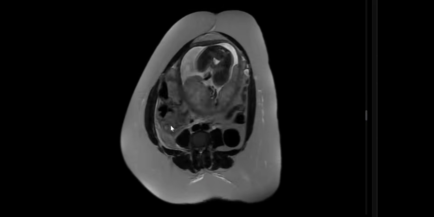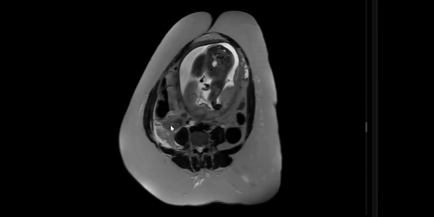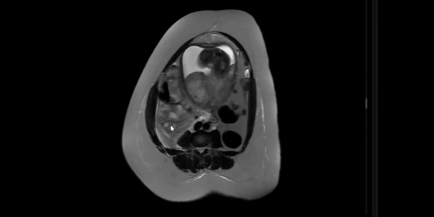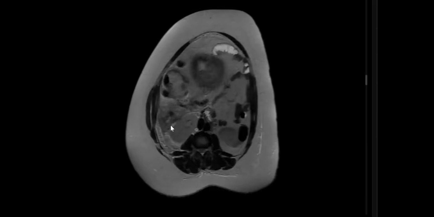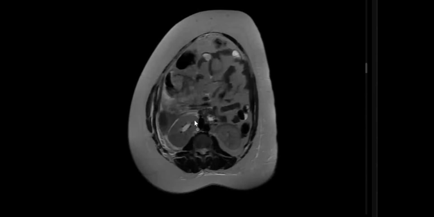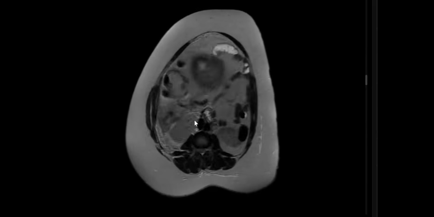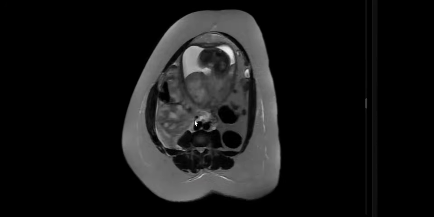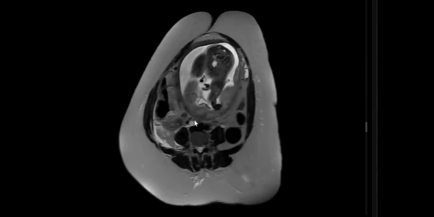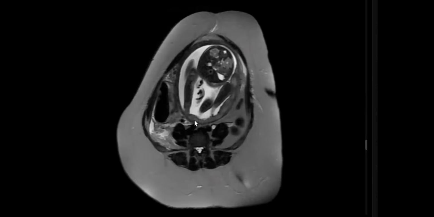A rounded structure on multiple successive planes means it's tubular, with signal void inside. It means either air or an appendicolith. So this is a case of appendicitis.